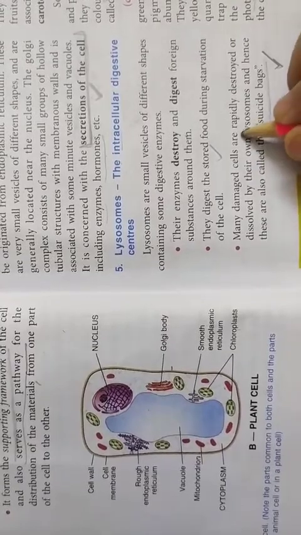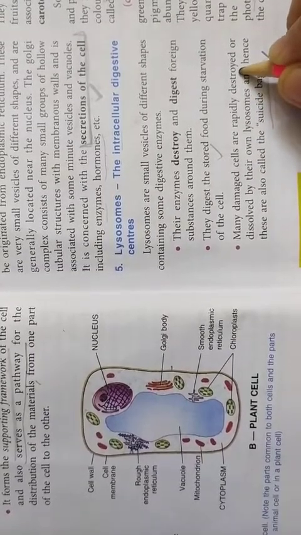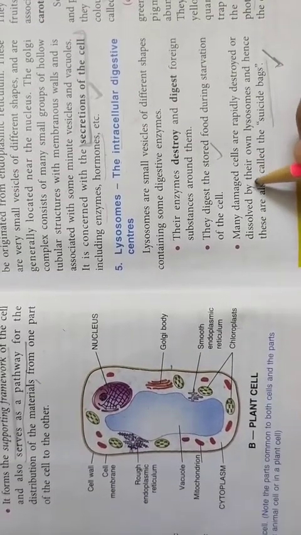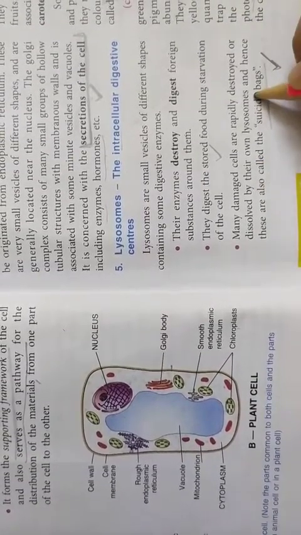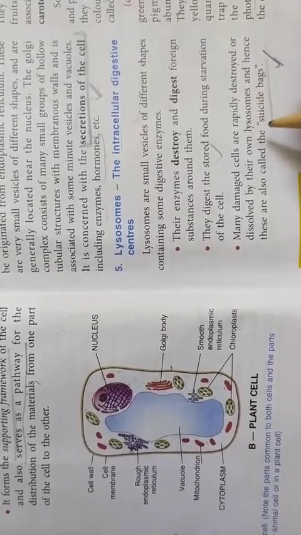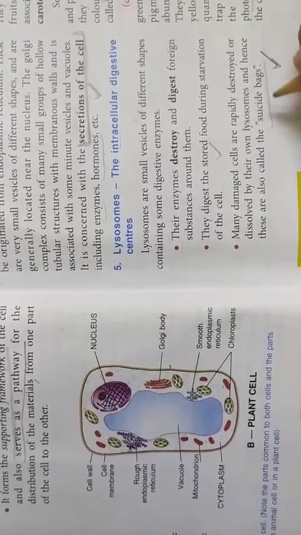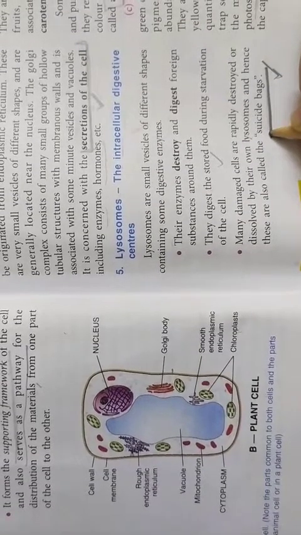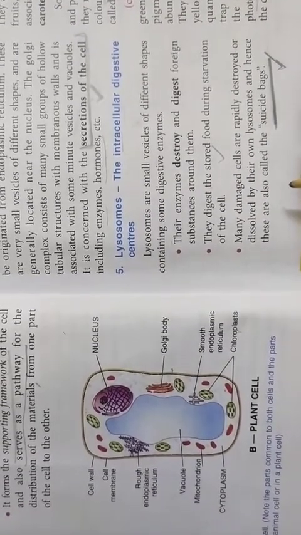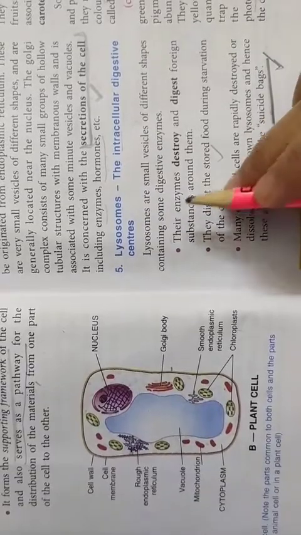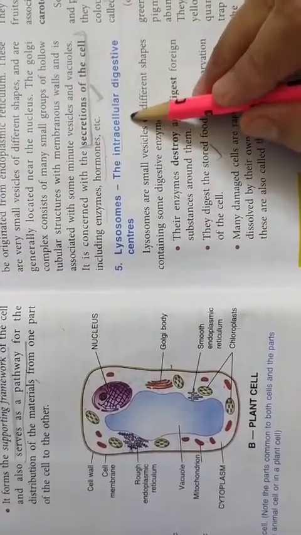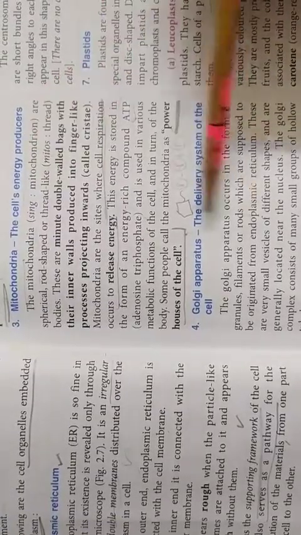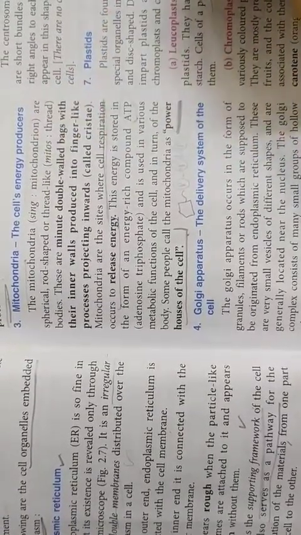And many damaged cells are rapidly destroyed. The damaged parts inside the cells are dissolved by the enzymes present in the lysosomes. So for that reason, they are also known as suicidal bags. This you also need to know. Like mitochondria, powerhouse of the cells; ribosomes, protein factories; lysosomes, suicidal bags or intracellular digestive centers. These are the organelles which are present in both plant cells and animal cells.